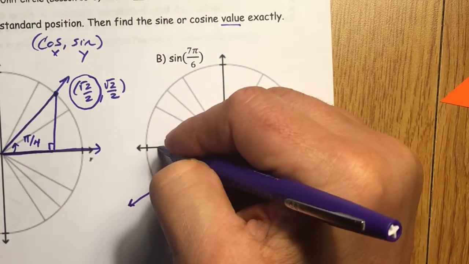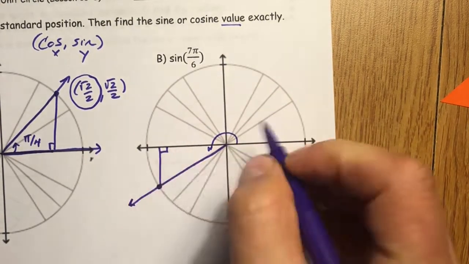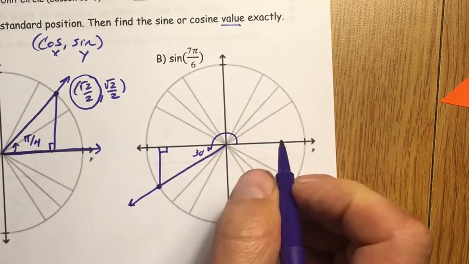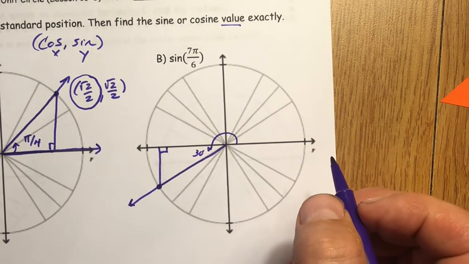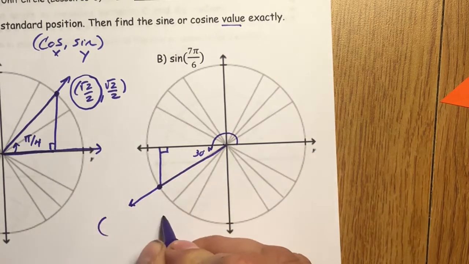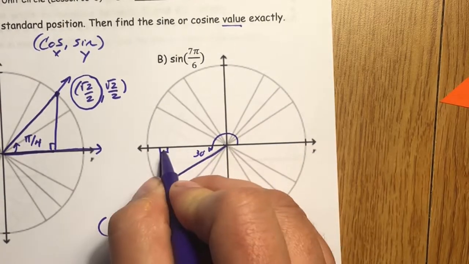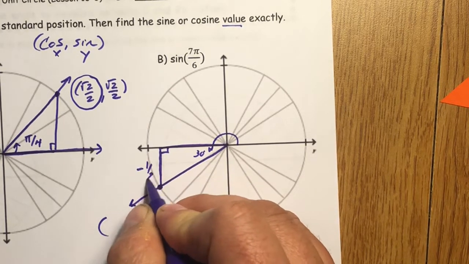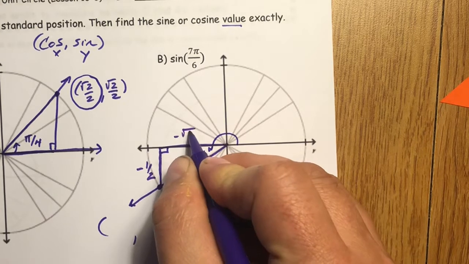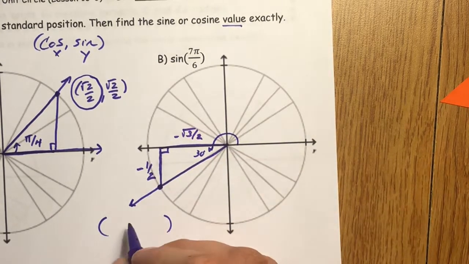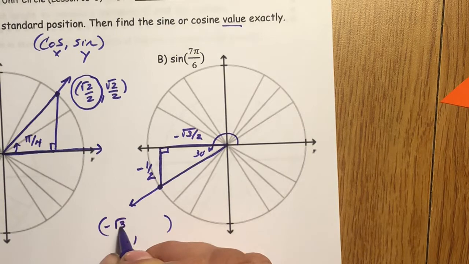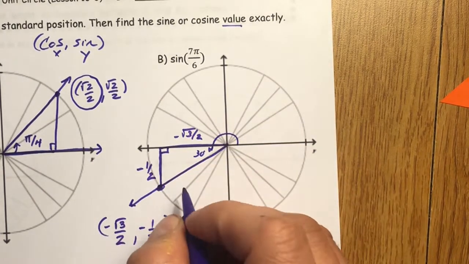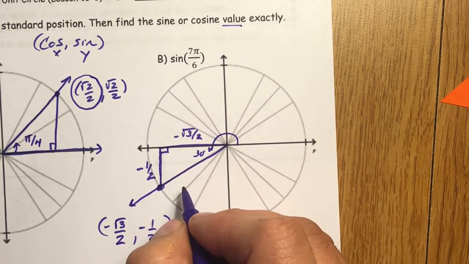all right? My reference angle right here is a 30-degree angle. So this is a 30, 60, 90. So if we remember, we're going to look at this ordered pair. This is the shortest side right here, negative 1/2, negative root 3 over 2. So we're over negative root 3 over 2 and negative 1/2. Remember, this is in the third quadrant, so it's going to be a negative and a negative.